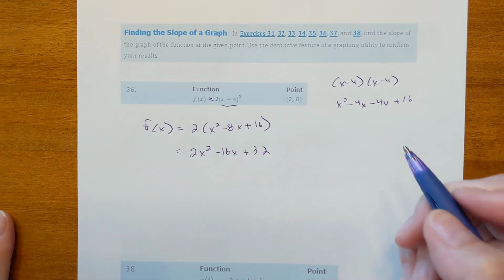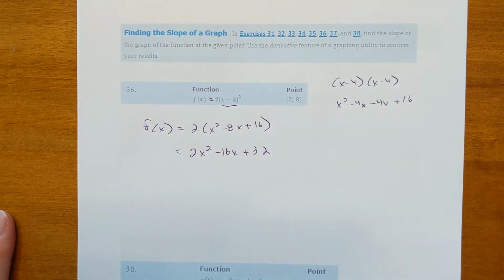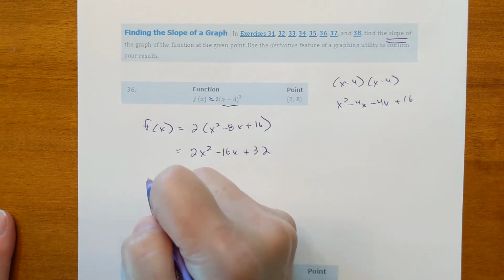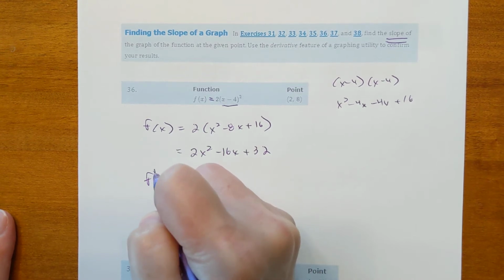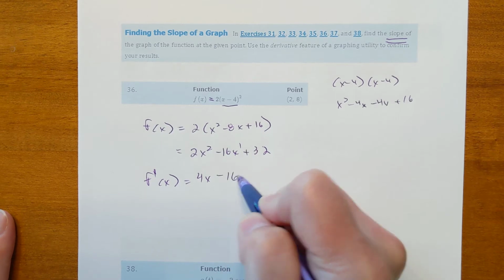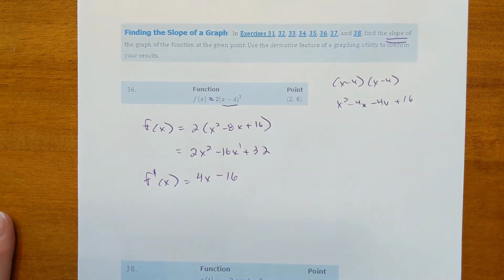And then if you took the derivative of that, because again, we're trying to find the slope. So finding the slope, you have to do the derivative. And again, that's all about what a derivative is. It's the slope at any point in time on the curve. So now doing f prime of x, 2 times 2 is 4, and then 1 times 16, 16, and then 32 gone. So that makes the derivative 4x minus 16.